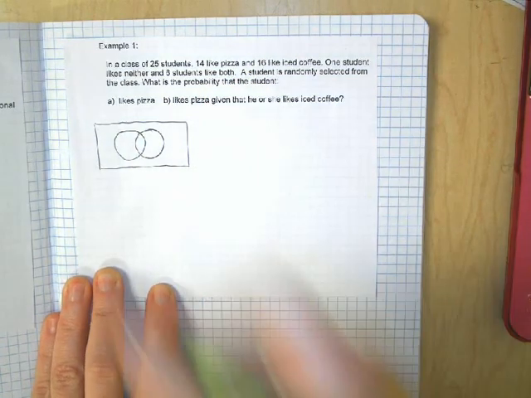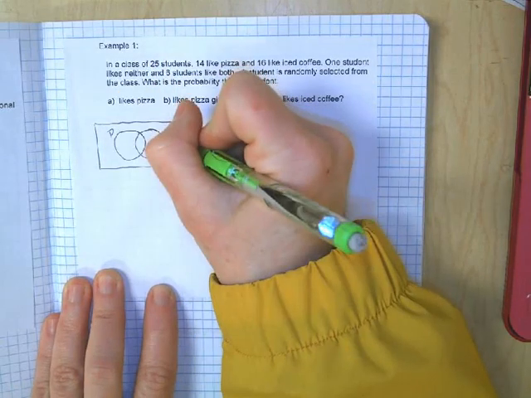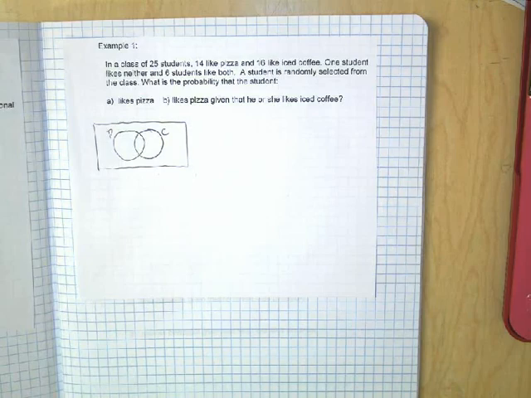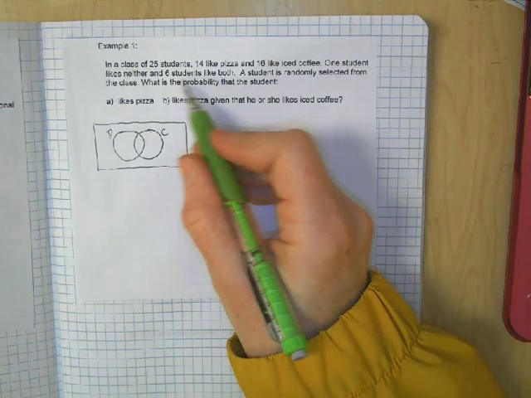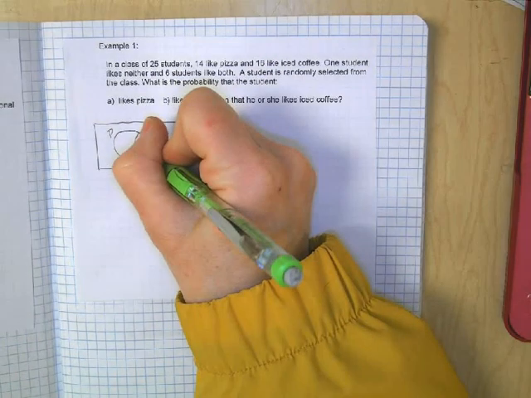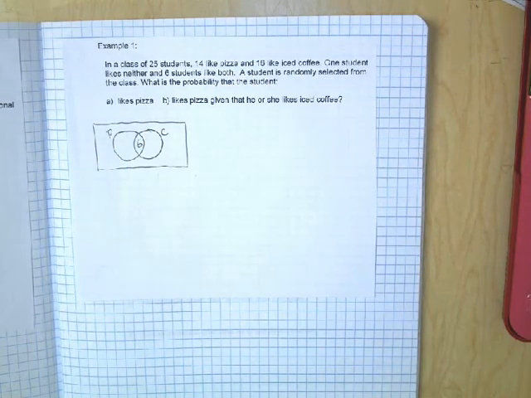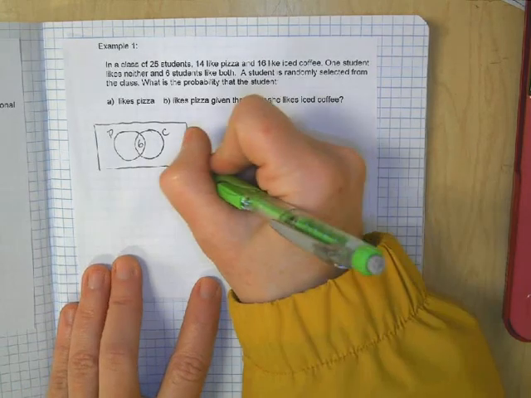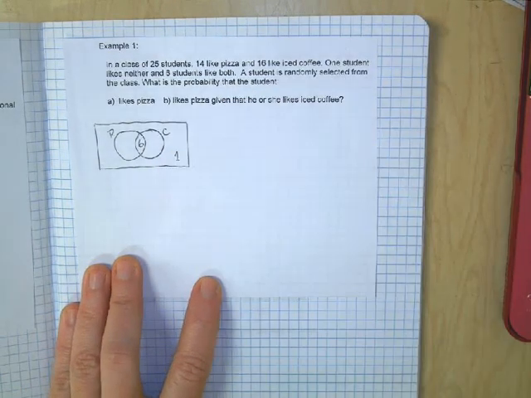So this one I'm going to call pizza, and this one I'm going to call coffee, and there's going to be some overlap here. The overlap is going to be 6 students that like both, so I'm going to put that in there. It also says that one student likes neither, so I'm going to put the 1 out here. Okay, they don't like either.